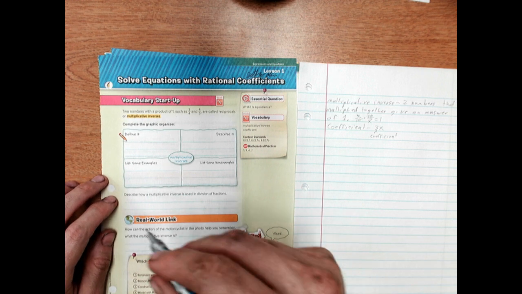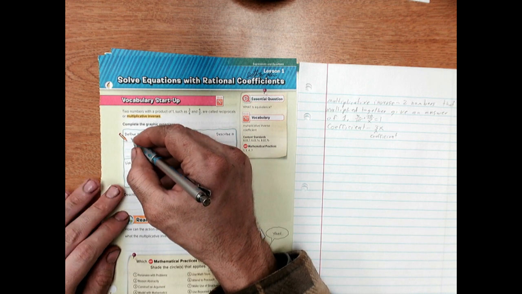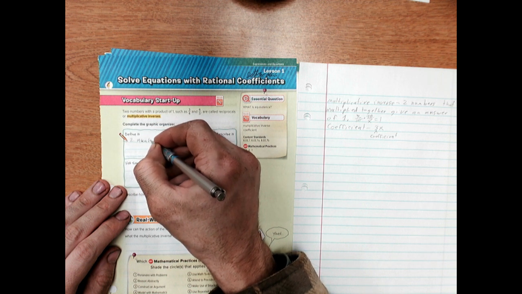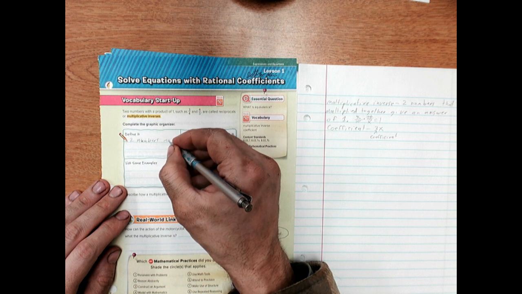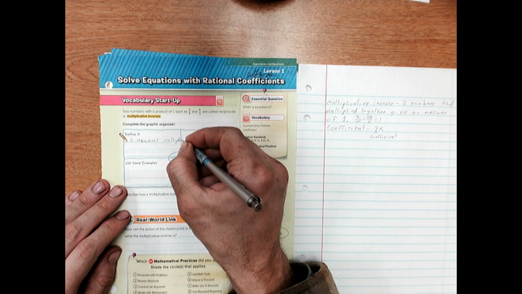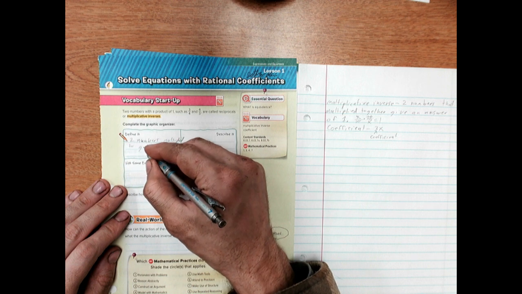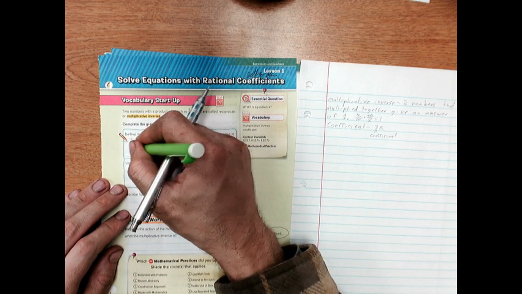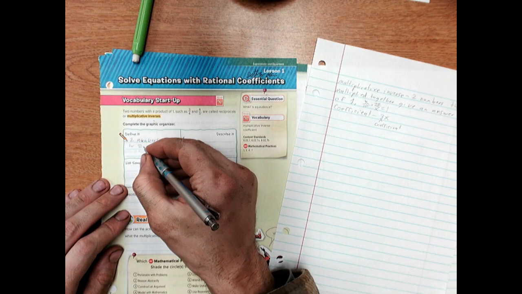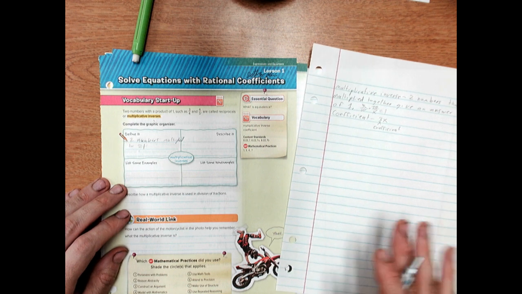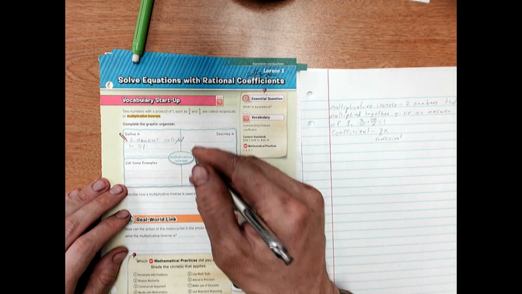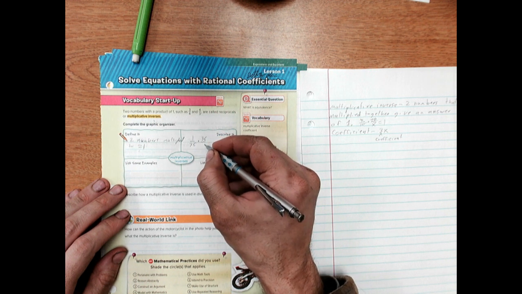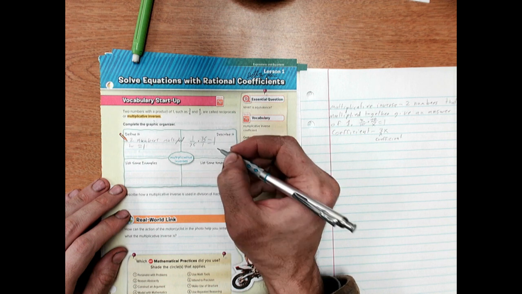Okay, multiplicative inverse. Define it: two numbers multiplied to equal 1. Describe it: 1/36 times 36 over 1 equals 1.